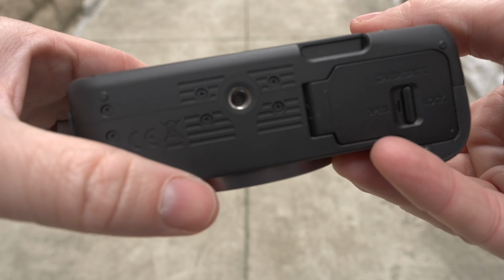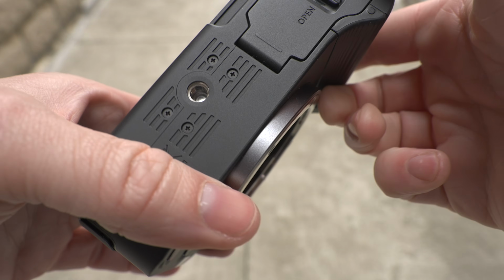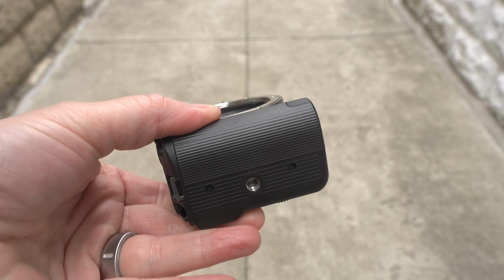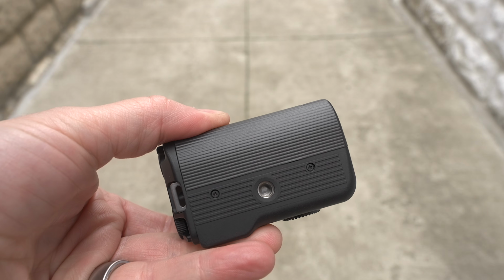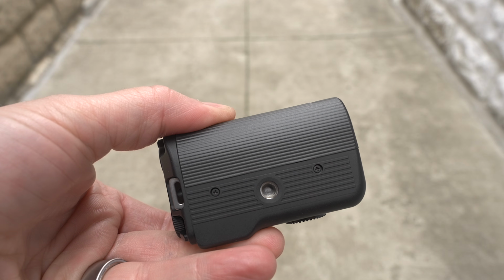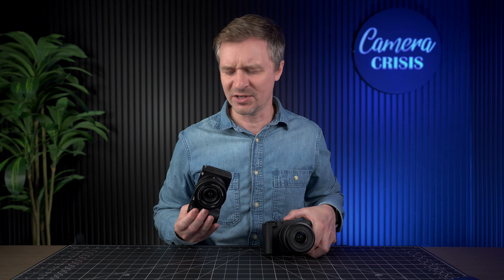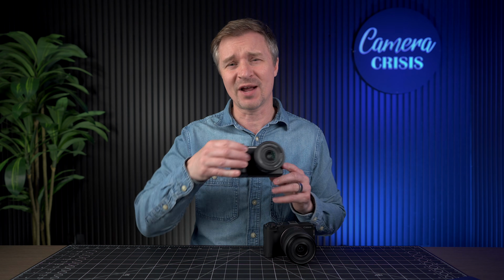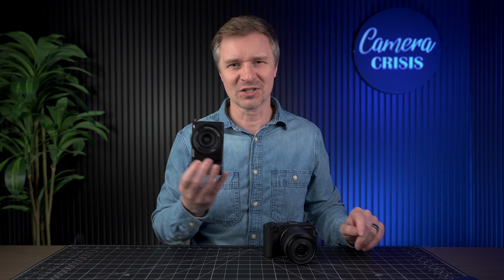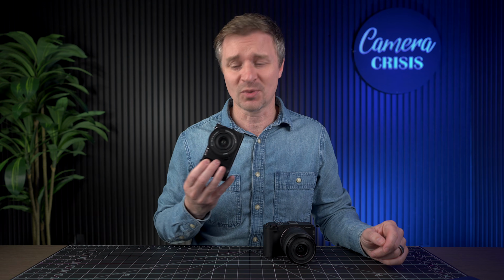The Canon actually has 2 1/4 threads, one on the bottom for traditional use and another one on the grip, so you can use the camera in vertical style. I thought that was a cool touch. For the Sony, you're going to have to get a cage or you're going to have to get a tripod where you can do vertical orientation because there is no 1/4 thread built right in.